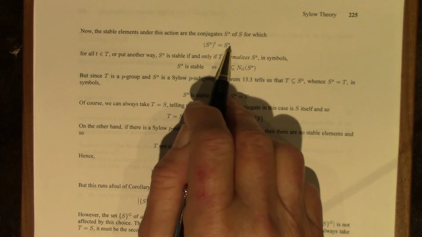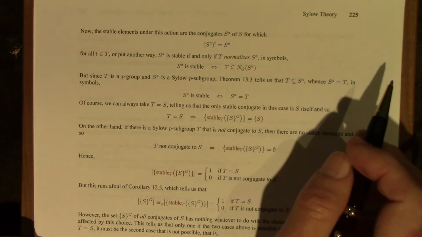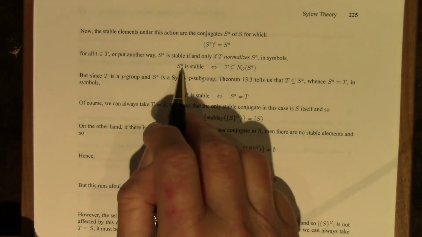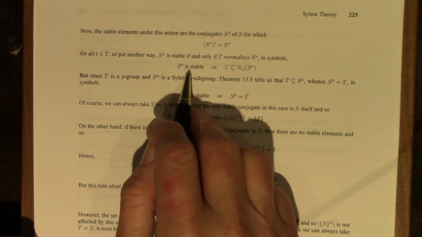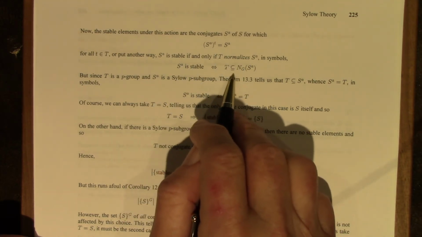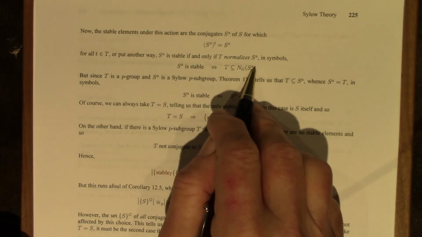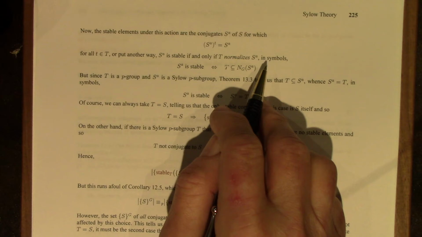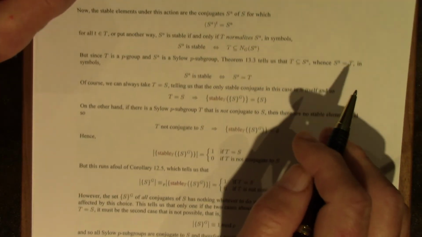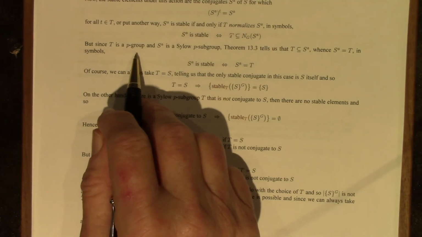Conjugation does nothing. That's what normalize means. So, S^a is stable if and only if T is contained in the normalizer of S^a. But T is a p-group.